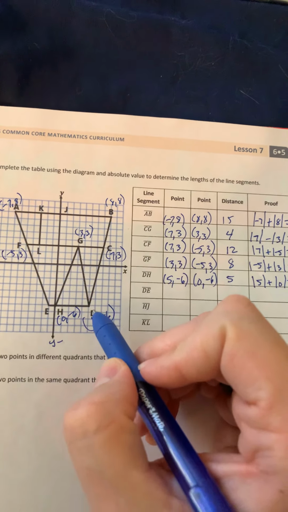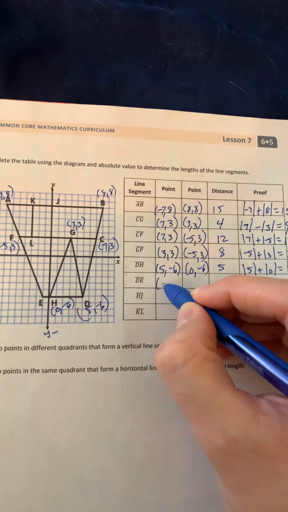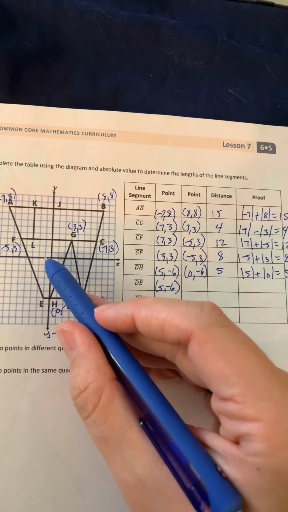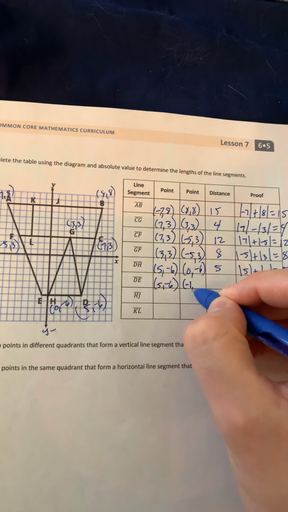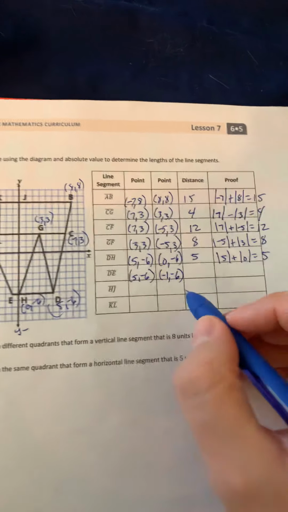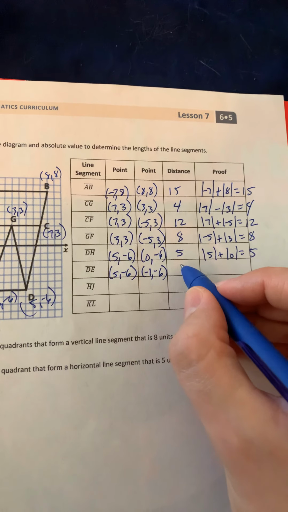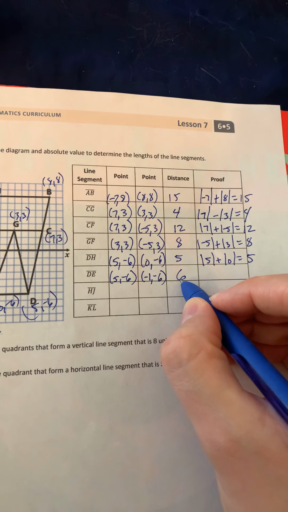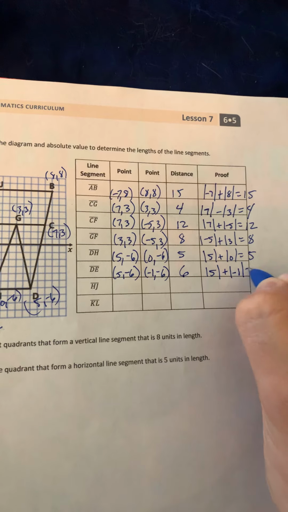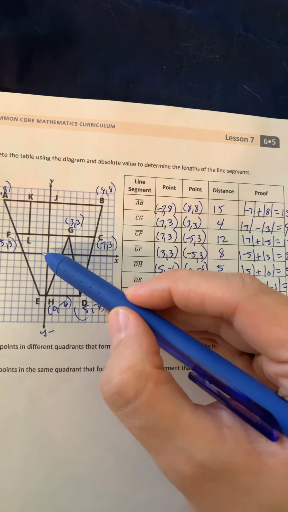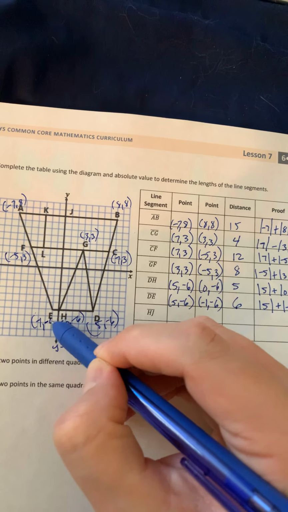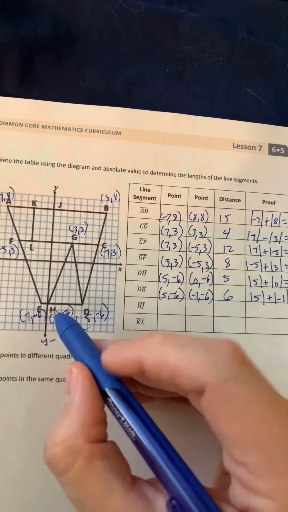Next one, DE. Well, D we already know is 5, -6. And E, we only travel 1 space to the left on the x, which is -1, and 6 down, which is -6. And the distance between 5 and -1 is 6. So it's like saying the absolute value of 5 plus the absolute value of -1, which is 6. And it's 6 spaces, 1, 2, 3, 4, 5, 6. -1, -6.